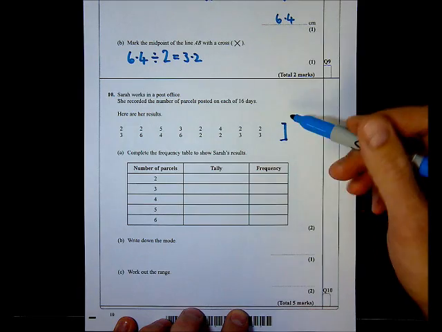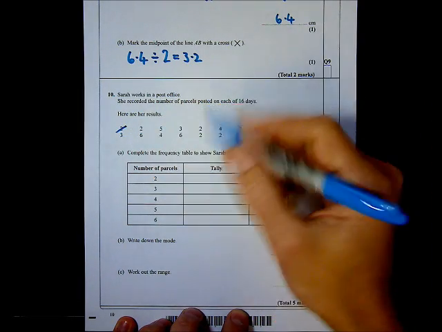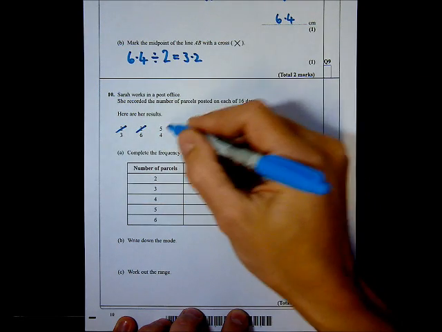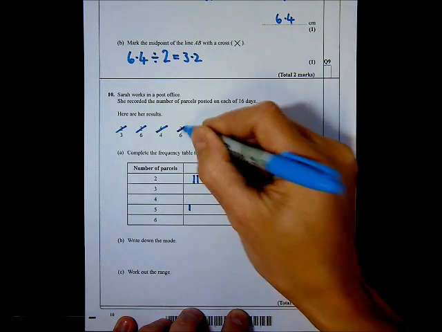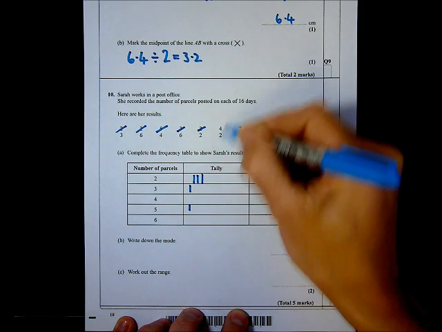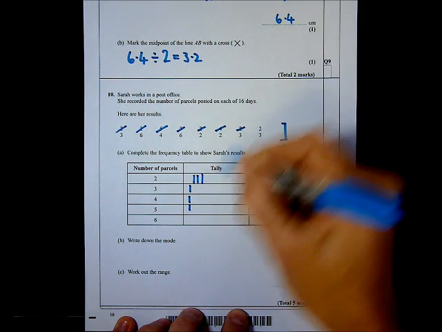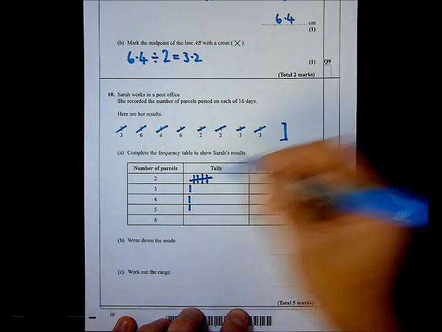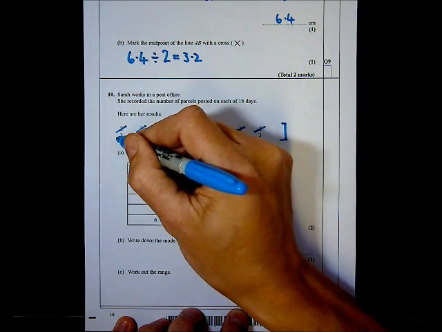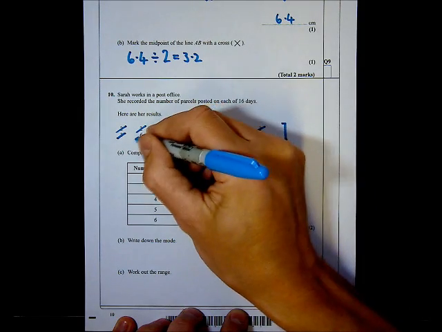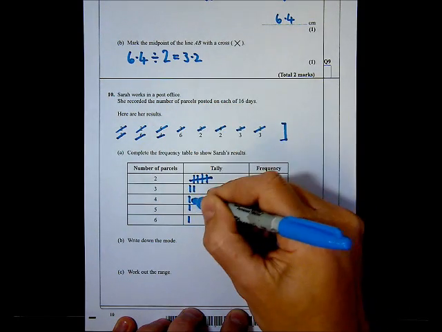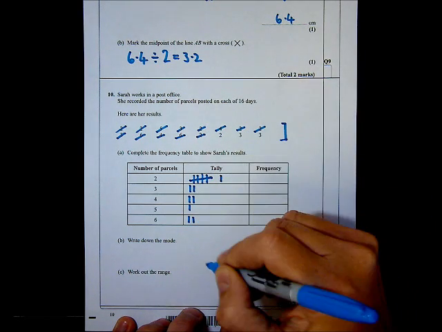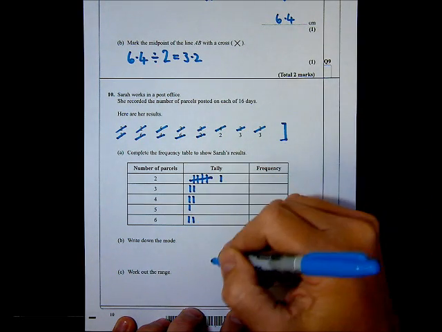So I'm going to go through my results one at a time, crossing them off and adding tallies as I go along. Number 2, when I get to the fifth 2, I'm going to draw a bar across my gate and then continue. Again, I need to leave a gap at the sixth 2 to show that it is separate from the first group of 5.